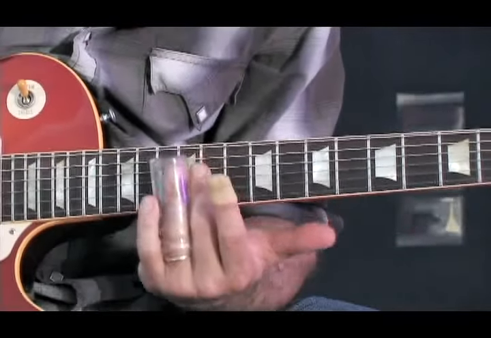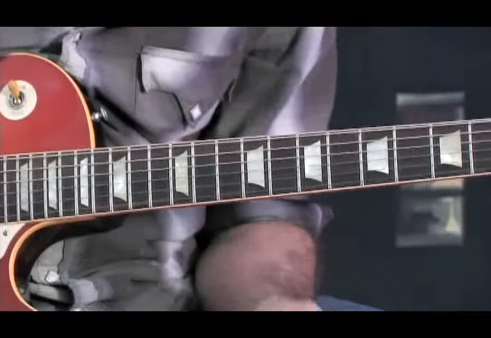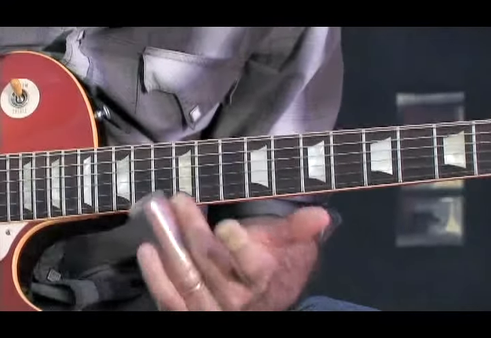And you should concentrate on staying above the fret wire for all your notes that you stay on so that they'll be intonated properly.